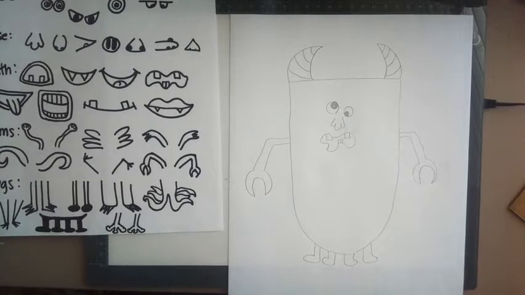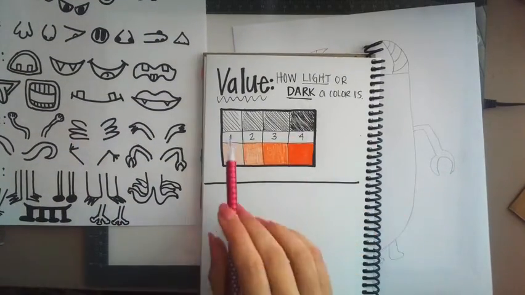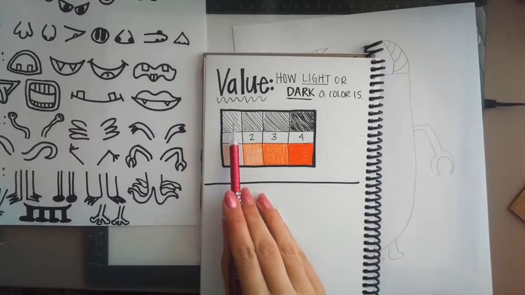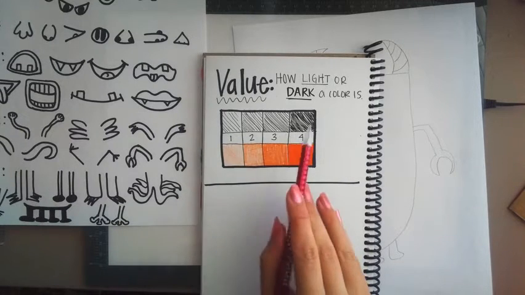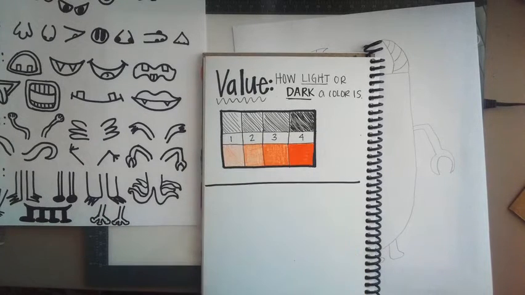In case you do not remember, or in case you are learning this for the first time, value is how light or dark a color is. So I have examples here. This one's with a pen. I made more marks to make a darker value. So I've got my light values, my medium values, and my dark value.